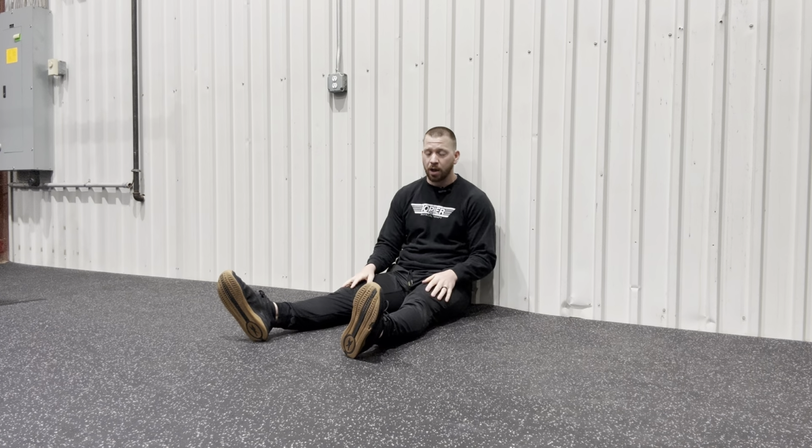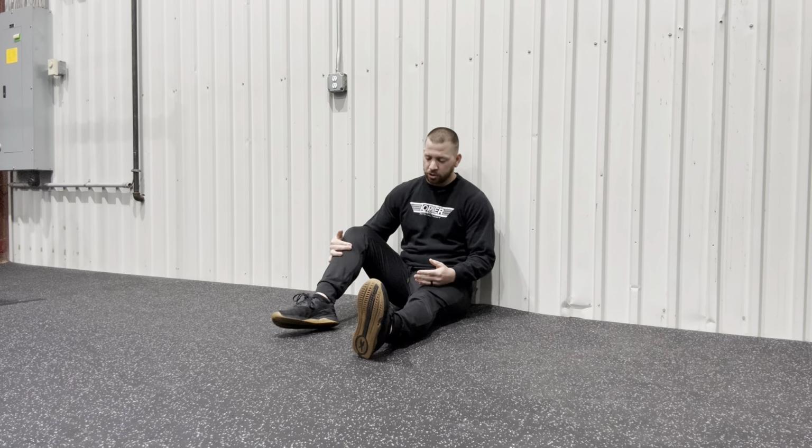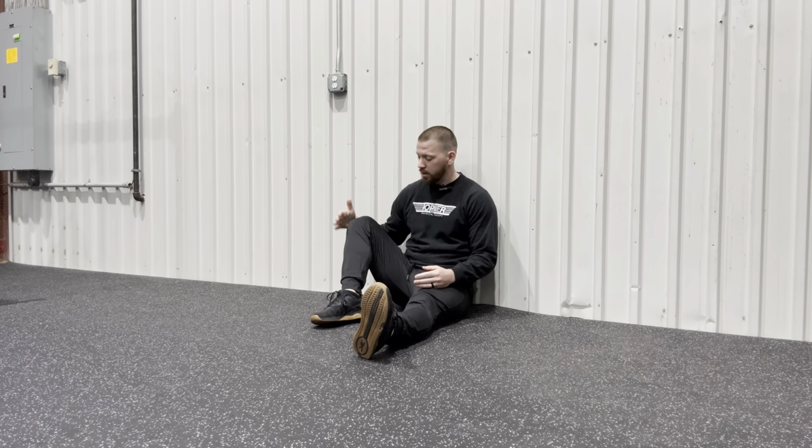All right, so to self-assess if my lack of mobility is coming from my hip, we can start in this seated position and just see how far I can get my feet up towards me. You're going to need some knee flexion to do this, but I shouldn't really need to pull my heel to my butt to get my knees up towards my chest.